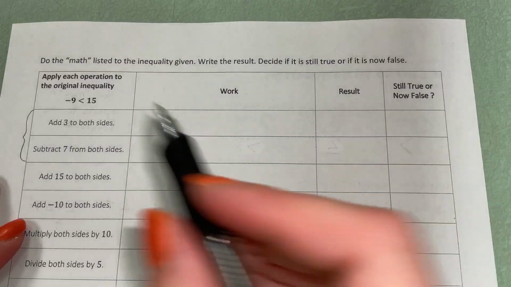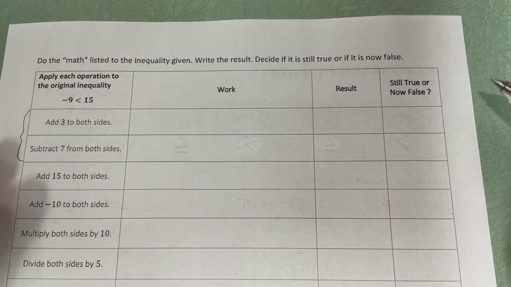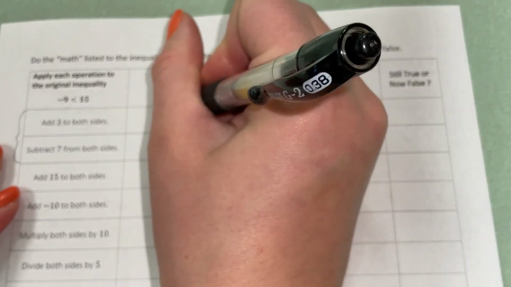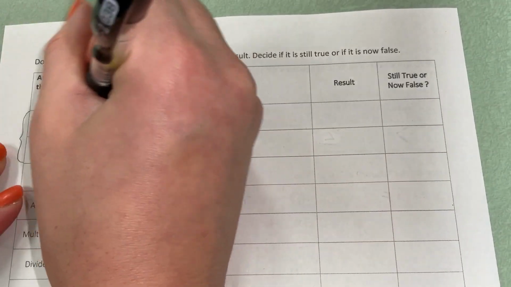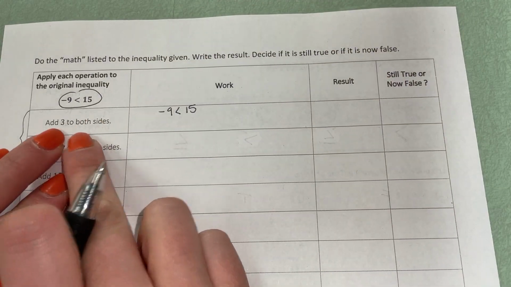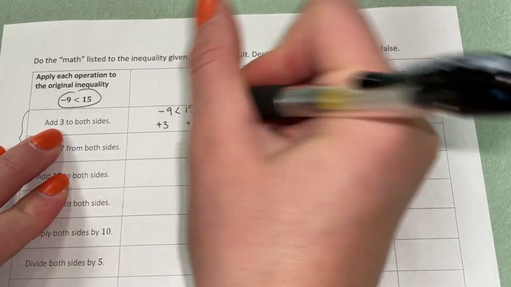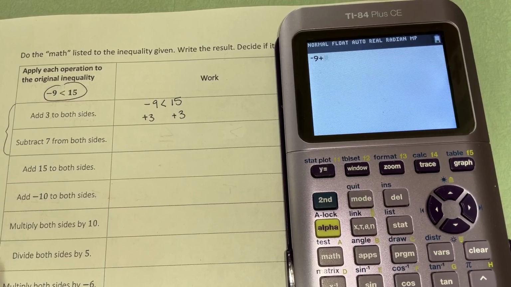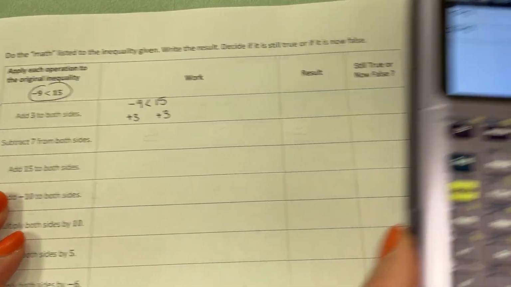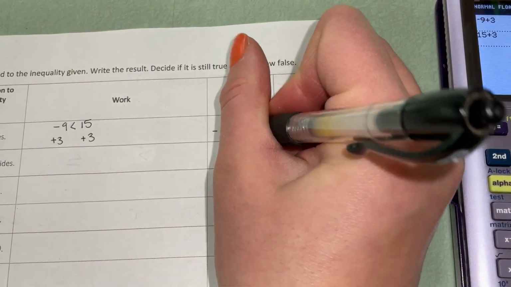On the back here, we're going to do some math to the listed inequality and decide if it's still true or false, right? So for all of these, you're using the -9 is less than 15. We're still using this for all of these. But now we have things we're going to do to it. So we're going to add 3 to both sides. So let me add 3 to this -9, add 3 to this 15. So we got -9 plus 3 is -6, and then we have 15 plus 3 is 18. So when I write out my result, I have -6 is less than 15.